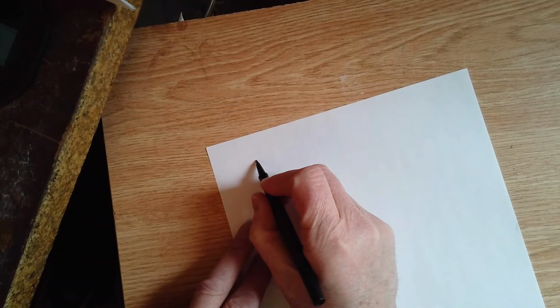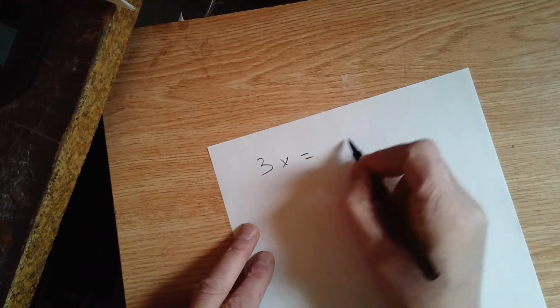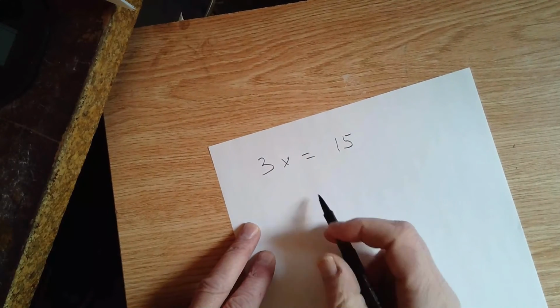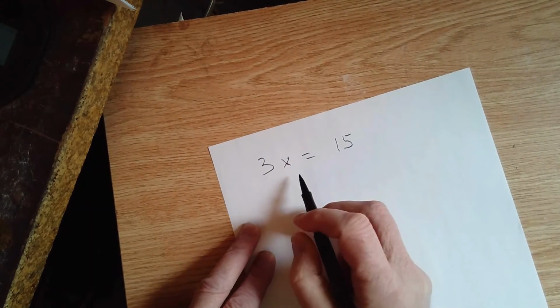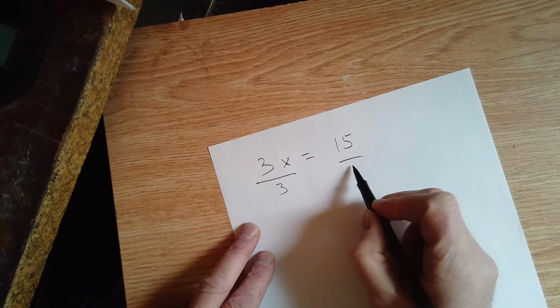That's addition and subtraction. Let's look at multiplication and division. 3 times x equals 15. What's x equal? Well, the opposite of multiplication is division, so we're going to divide both sides by 3.